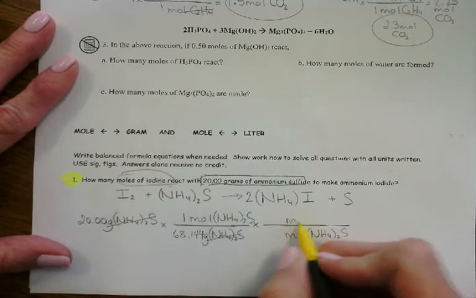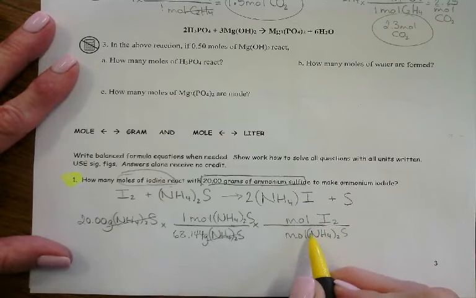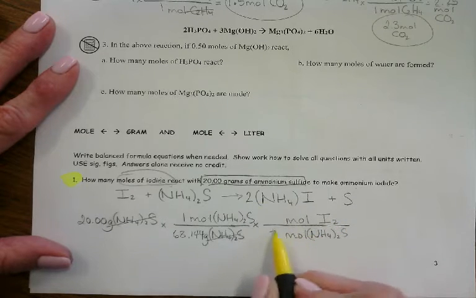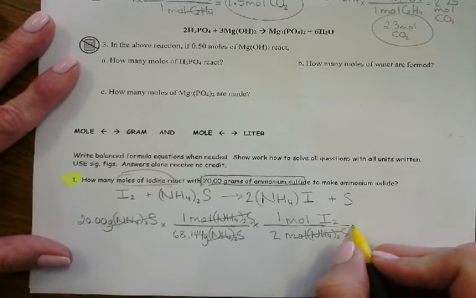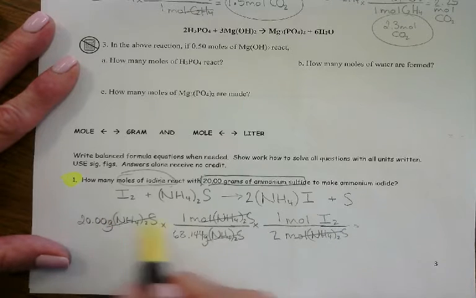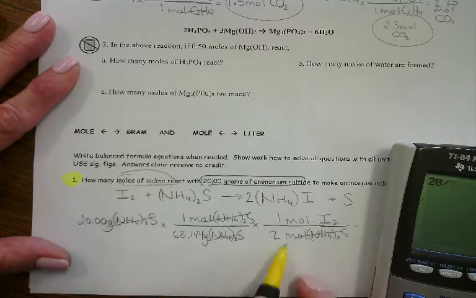And I need to convert to moles of iodine. I go back and use the balanced equation. There are 2 moles of ammonium sulfide and 1 mole of iodine. Moles of ammonium sulfide cancel, and I'm left with moles of iodine. Hooray! So I multiply everything in my numerator, which is 20 times 1 times 1, and I divide by what's in my denominator.